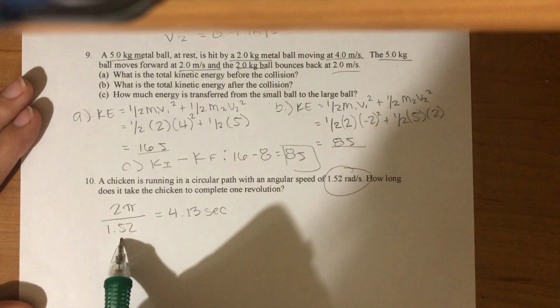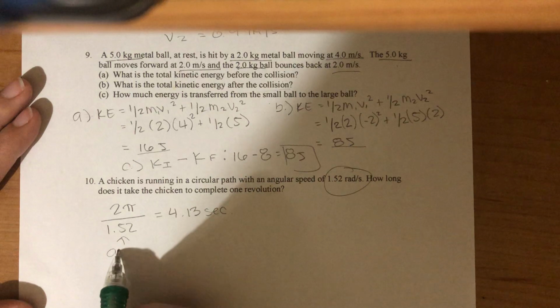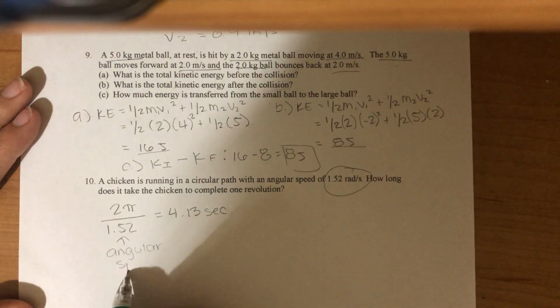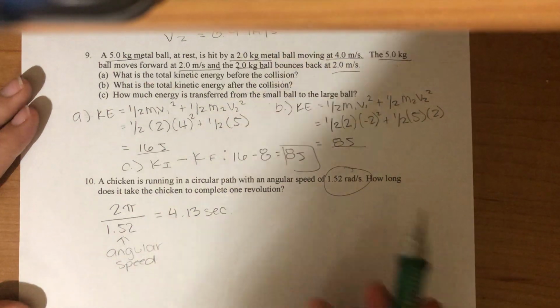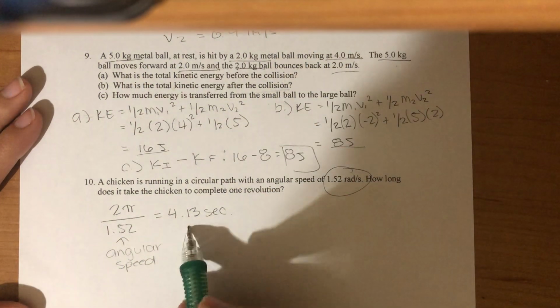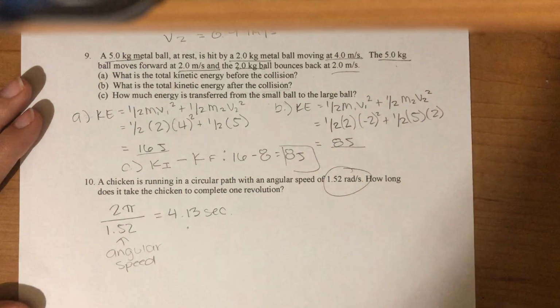And this equation right here uses the angular speed. And this is how long it takes the chicken to complete one revolution.